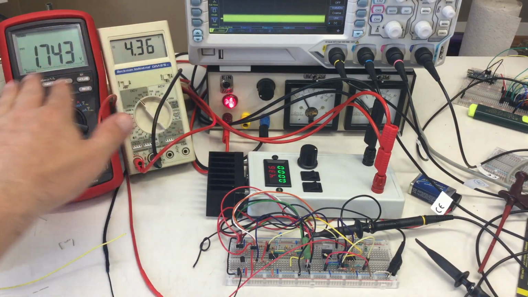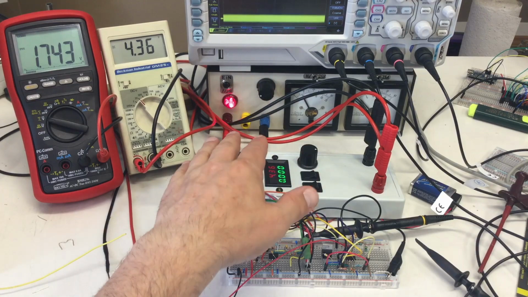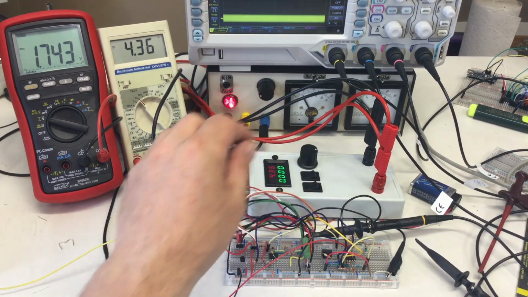So up to that voltage we can draw the full 2.5 amps.